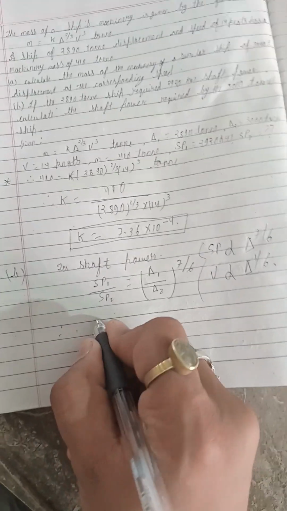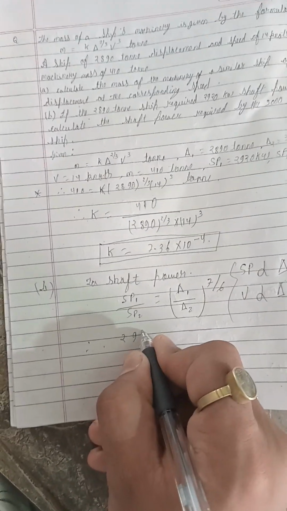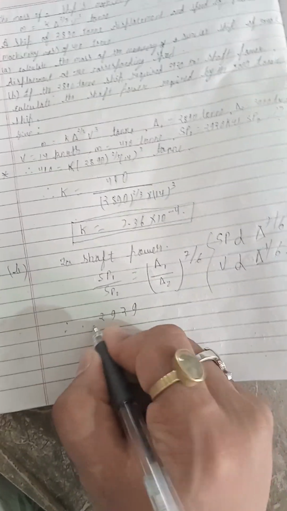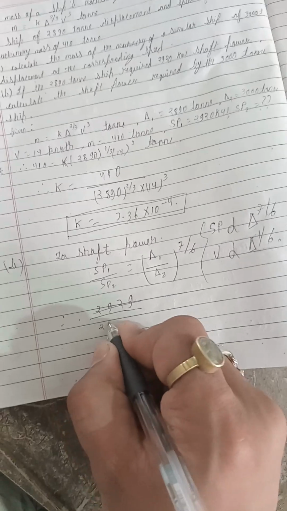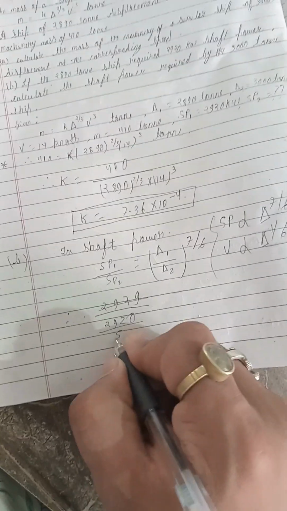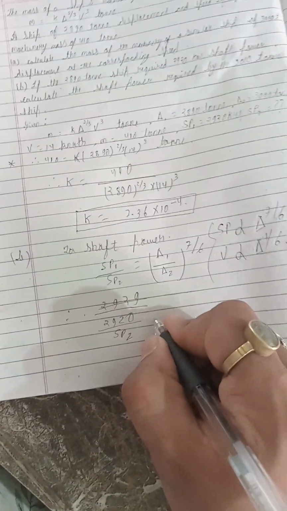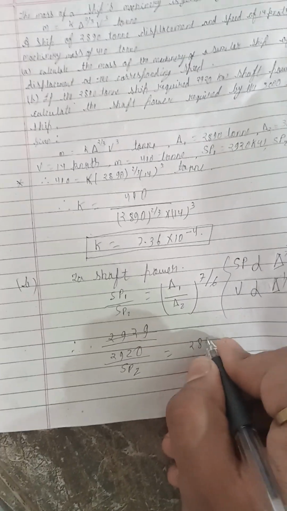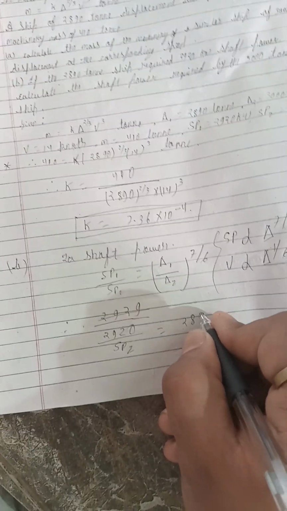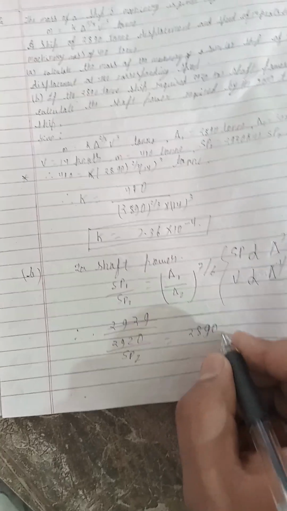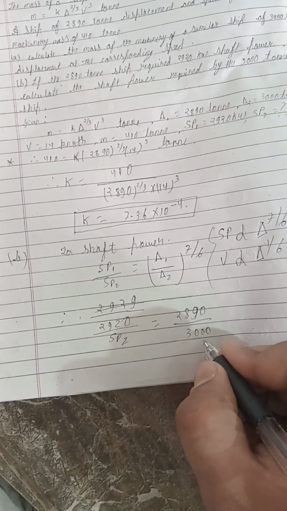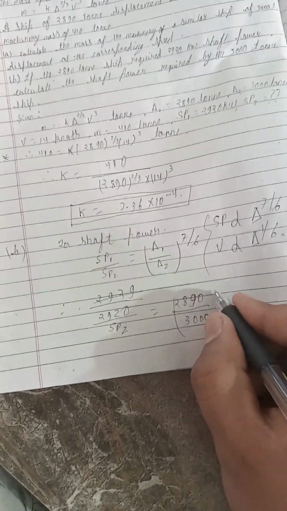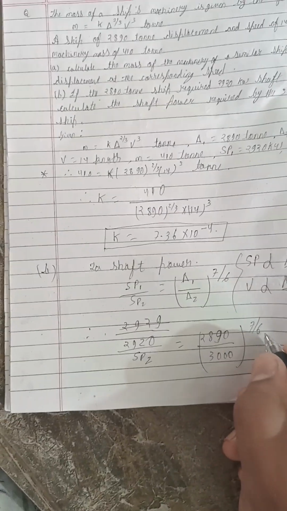Therefore we have sp1 known to us: 2920 by sp2 is equal to 2890 divided by delta 2, that is 3000, to the power 7 by 6.